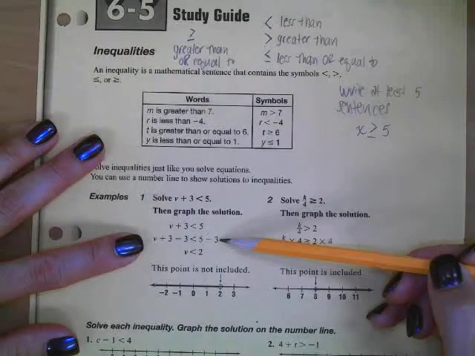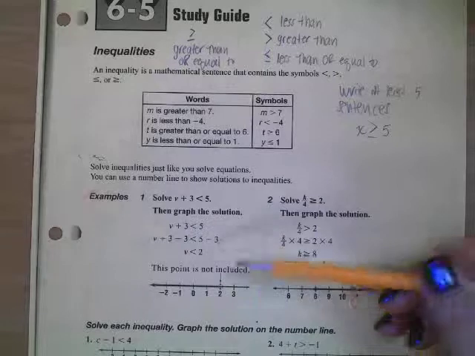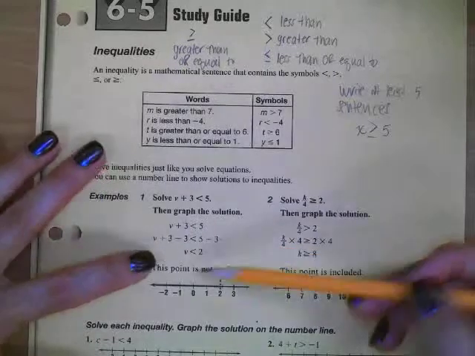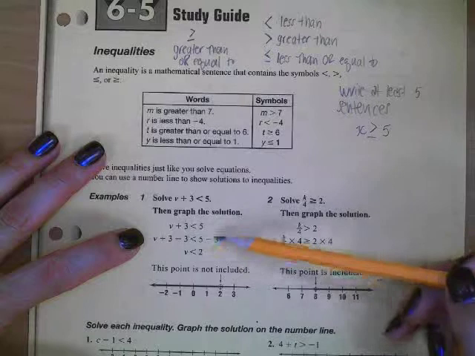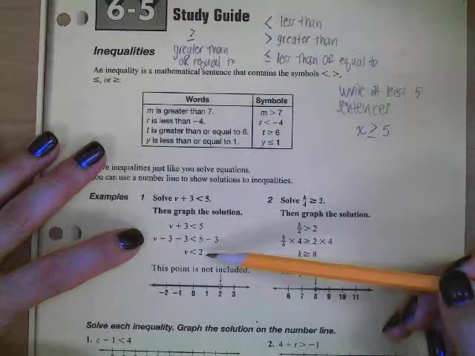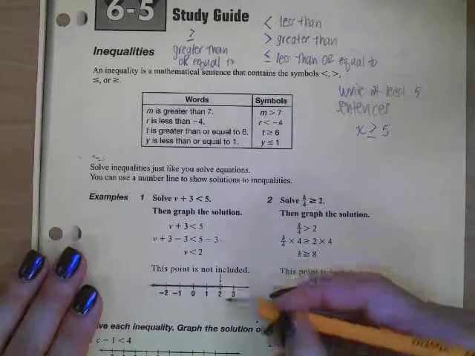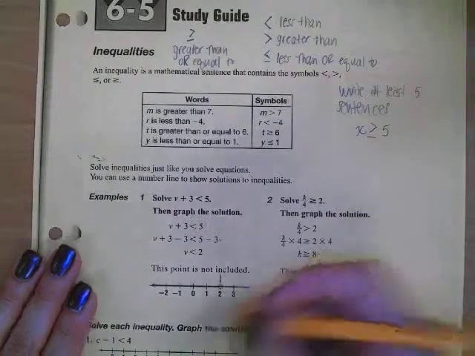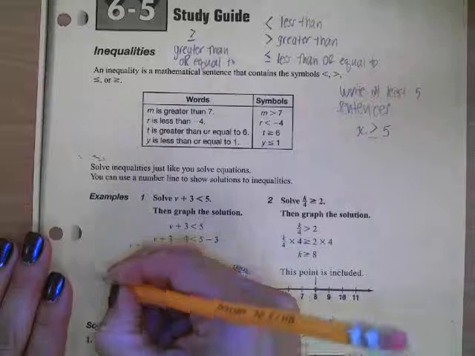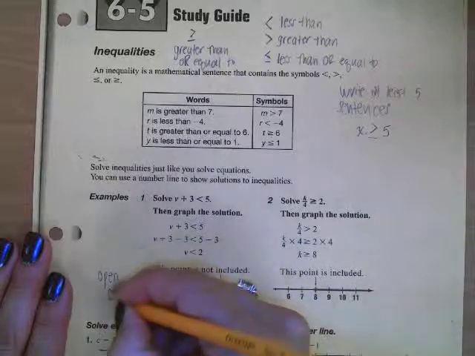Remember, it's our seesaw. We've got to keep it in balance. Whatever we do to one side, we've got to do to the other. So then when we take 3 away from 3, we get 0 on this side. 5 minus 3 is 2 on this side. Okay? And we talked a little bit about graphing too. You see that this is an open circle. I'm going to put over here to the left that it's an open circle.